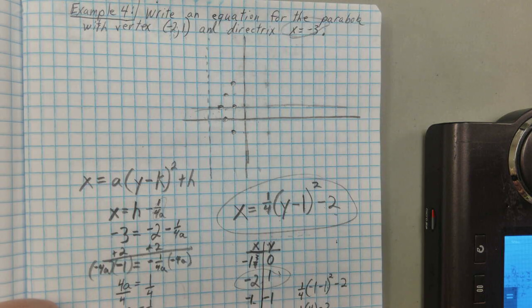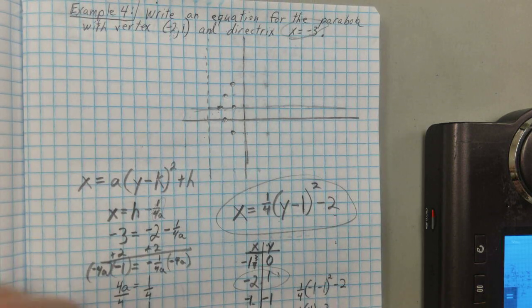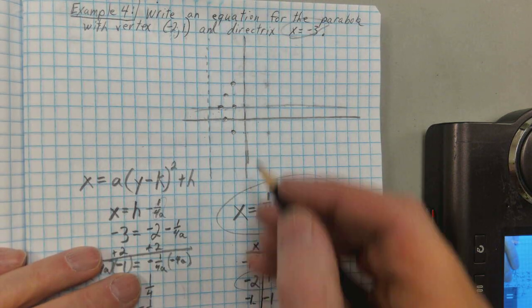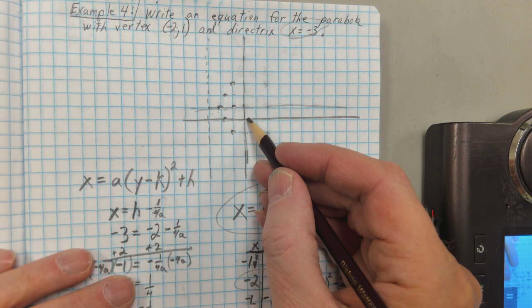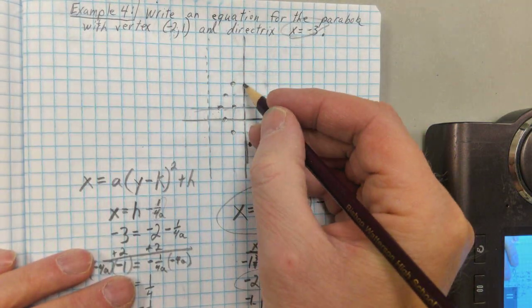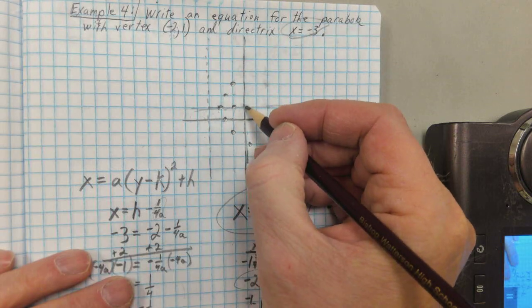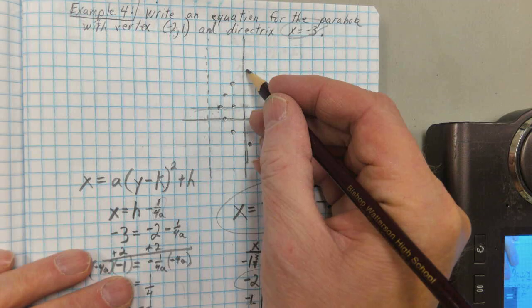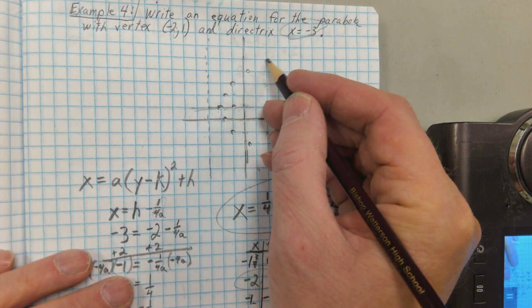Now that's 9. 1/4 times 9 is 2 1/4. And then minus 2. So that's 1/4. So x is 1/4. Negative 2, like right around there. 1, 2, 3. 1, 2, right there. All right.